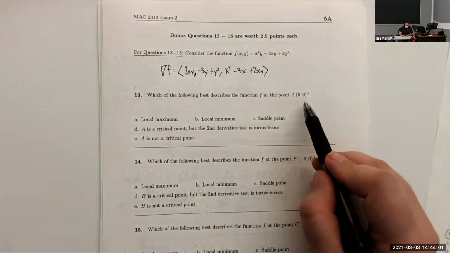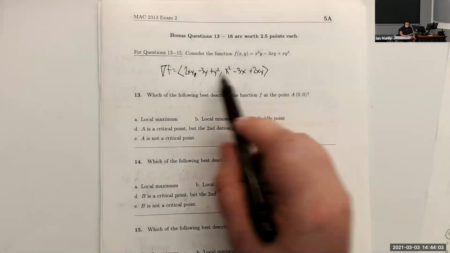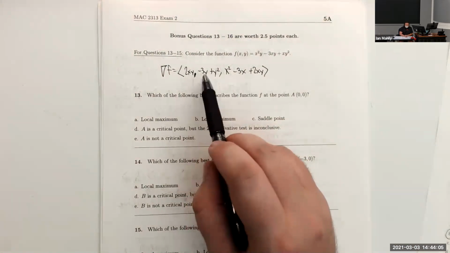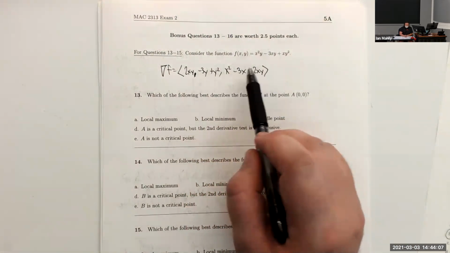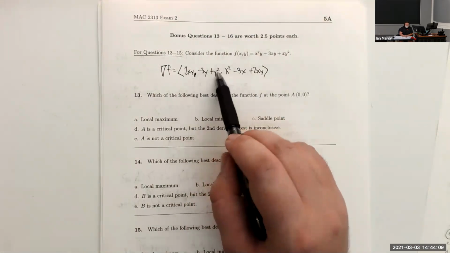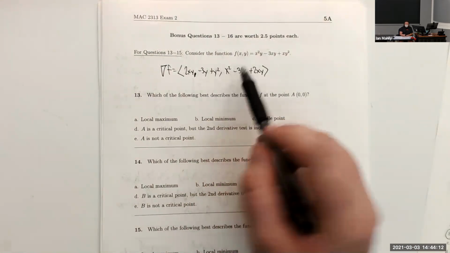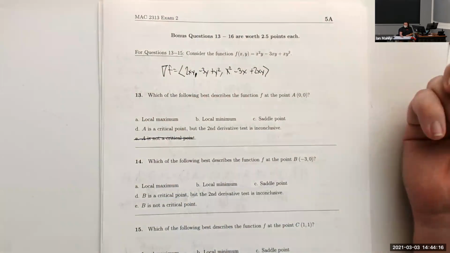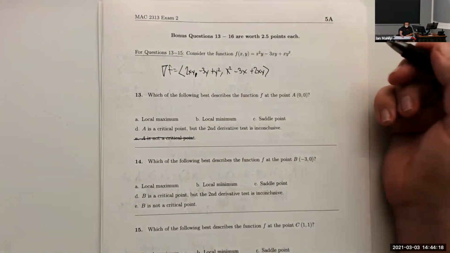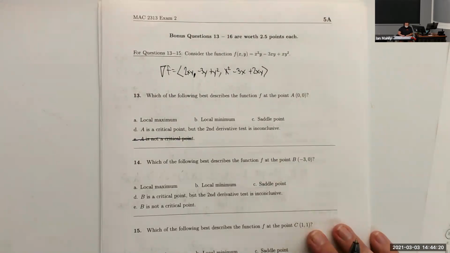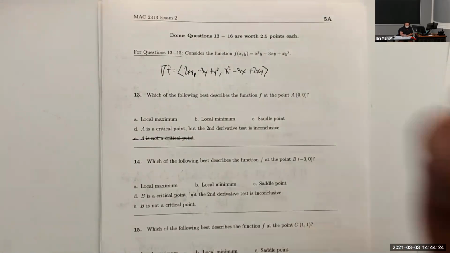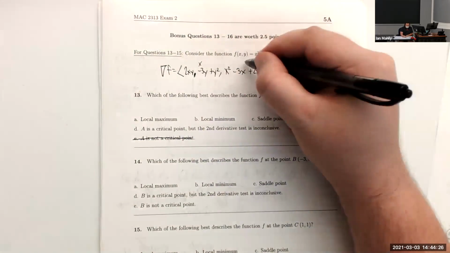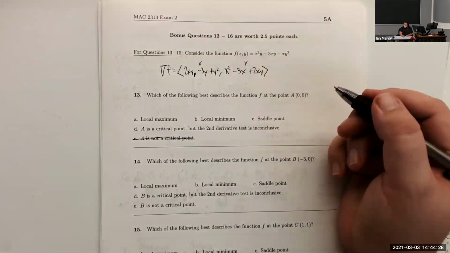So if I plug in the point 0, 0, does it make the gradient be 0? Well, since we have at least an x and a y in every single term, that means everything in here will be 0. So yes, we do get a critical point here. So we definitely know that's not true. We know it's a critical point at least. So now we need to do the second derivative test to tell us what type of point it's going to be. All right, so this was the x derivative. This was the y derivative, right?